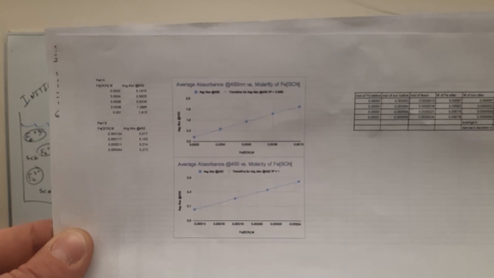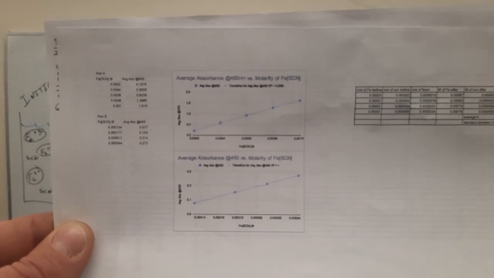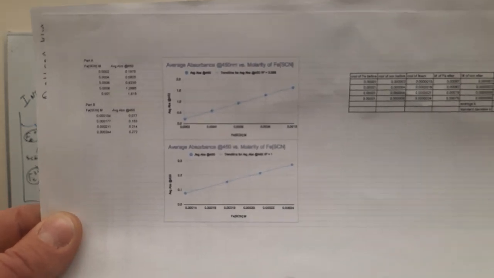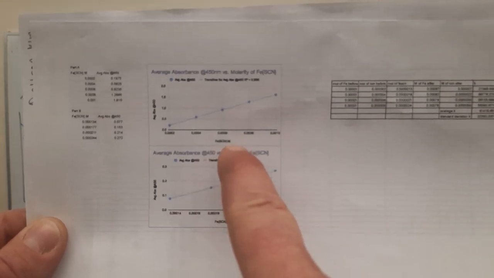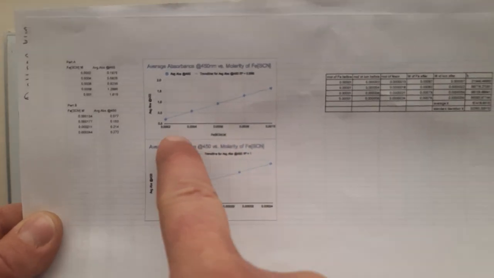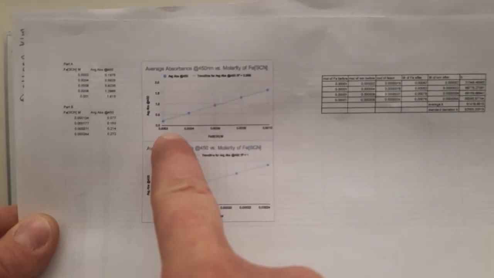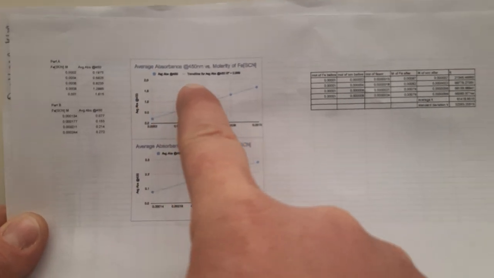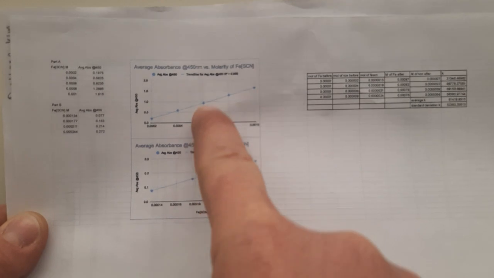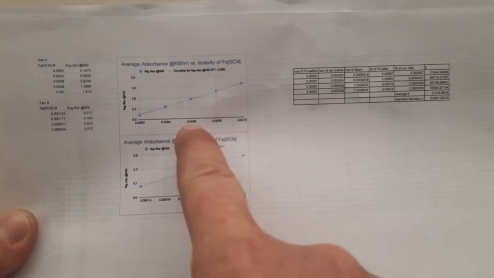This is absorbance on the Y and molarity of iron thiocyanate on the X, and I'm looking at this top graph right here. If we measure the absorbance from the solution and then fit it into the y equals mx plus b, we should be able to calculate the concentration of iron thiocyanate.